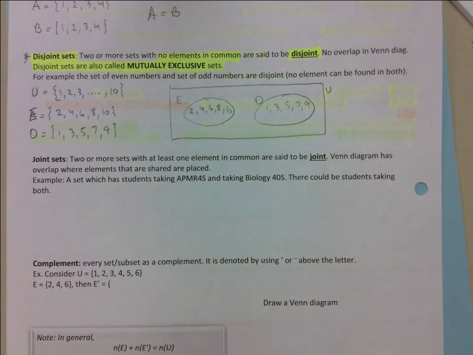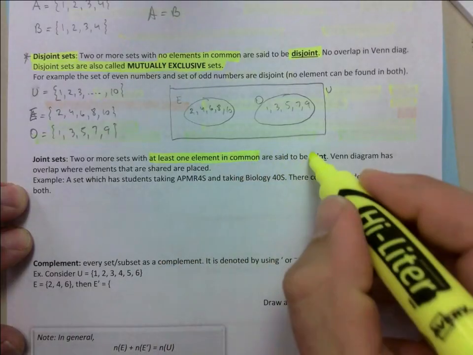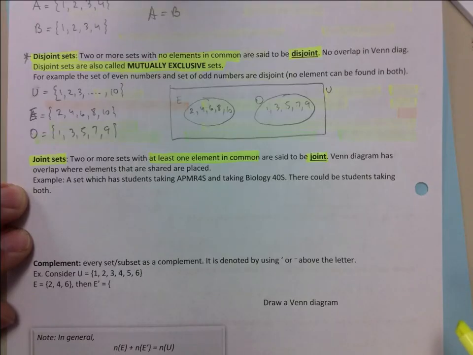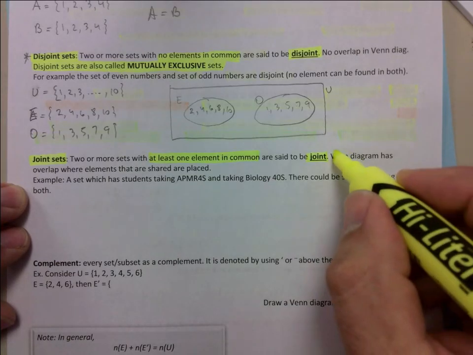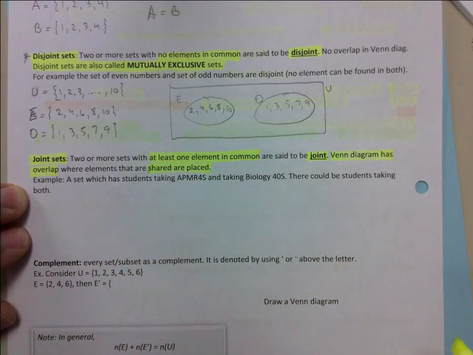Joint sets, 2 or more sets that have at least one element in common, are said to be joint. Okay, so that's also important. The Venn diagram has an overlap, and it's where the shared elements are placed.